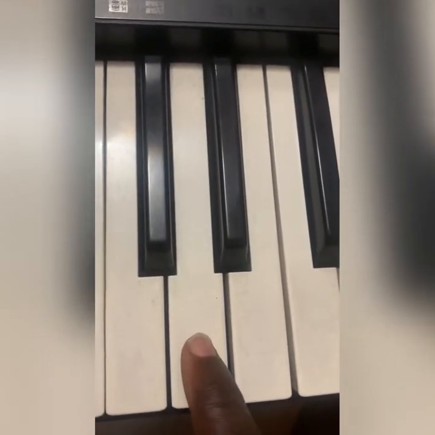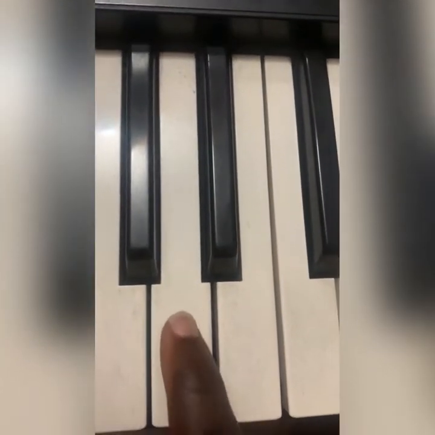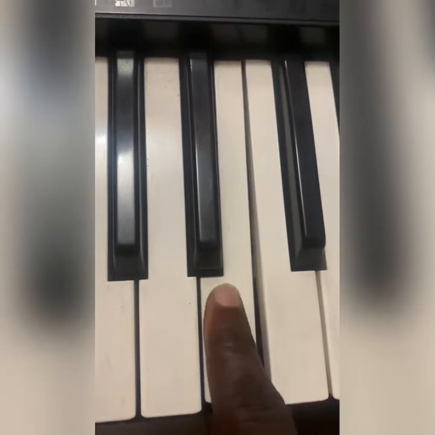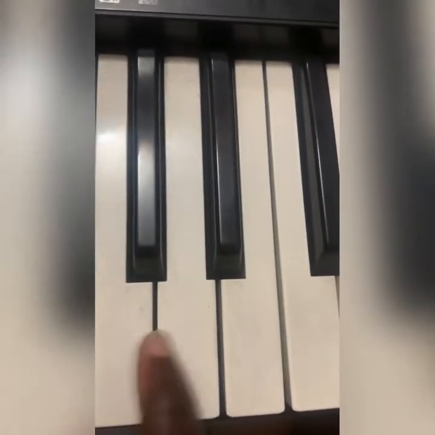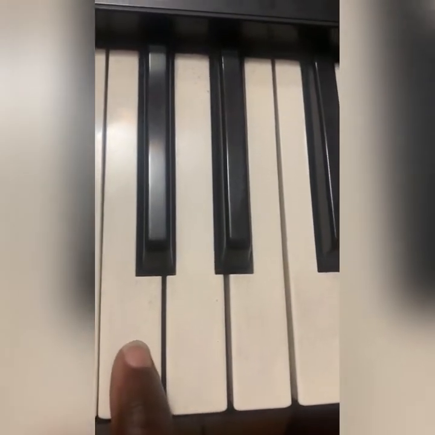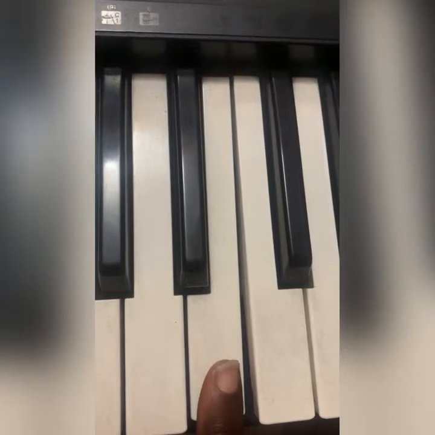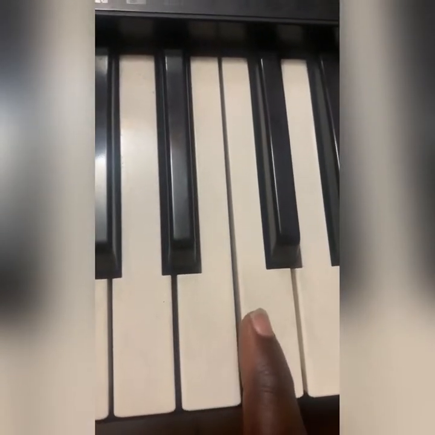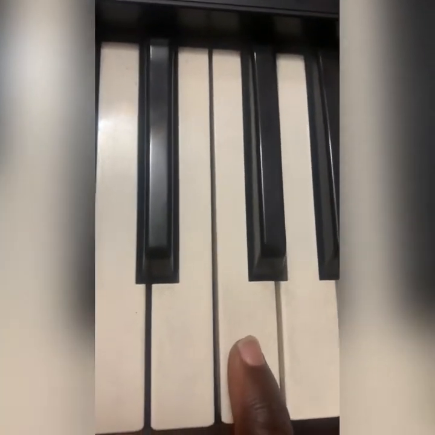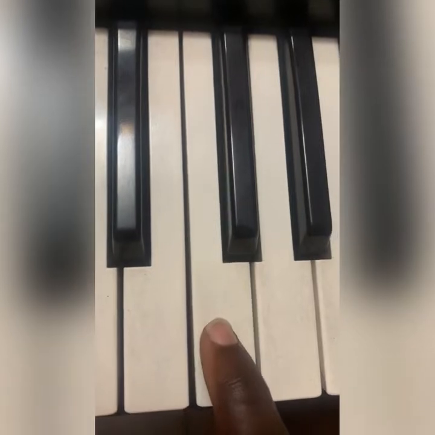Now we want to move from re to mi. Re to mi is another tone, so our mi is on E. So we have gotten do, re, mi, which is C, D, E. The next one is a semitone, moving to the next half step, which is F, and we have gotten our fa.